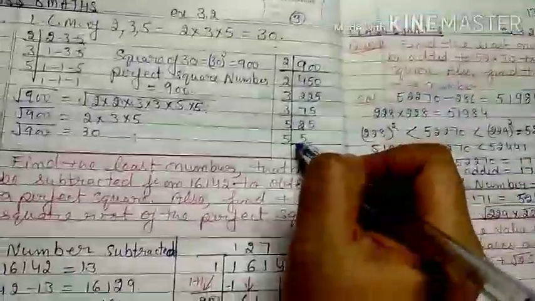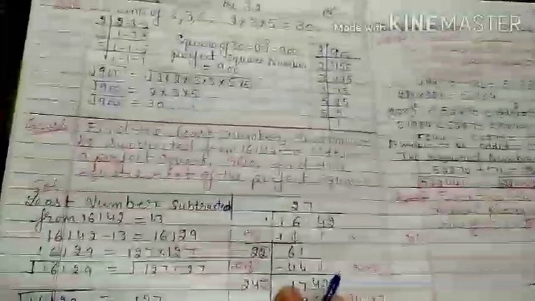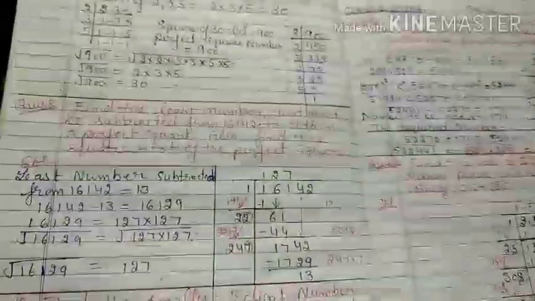You have to go with the prime factorization. You get the pair of 2, 3, 5. Pick a single number from each pair, that is, the square root of 900 is 30.